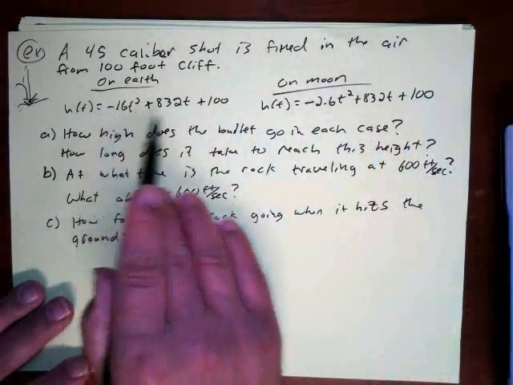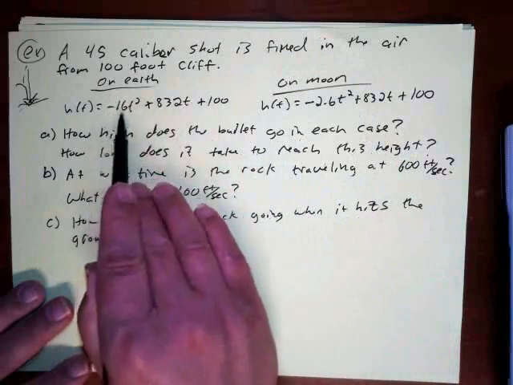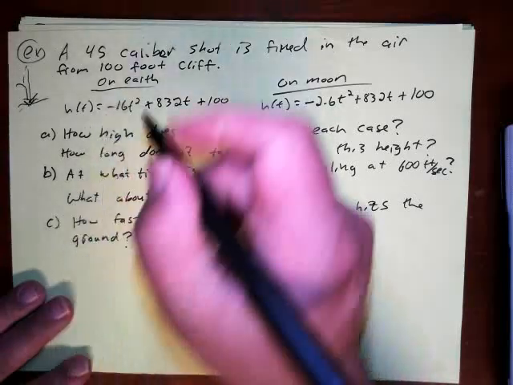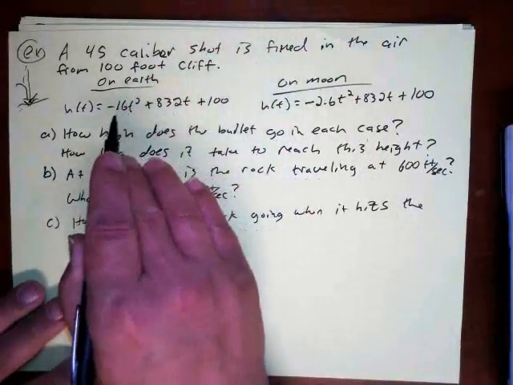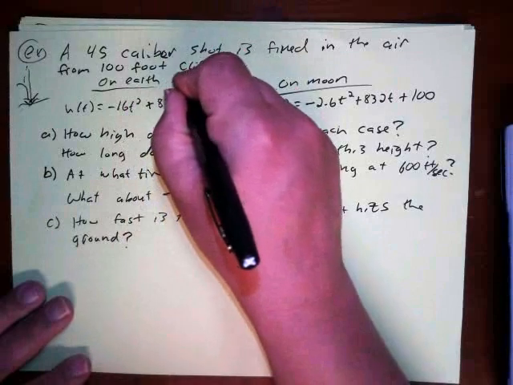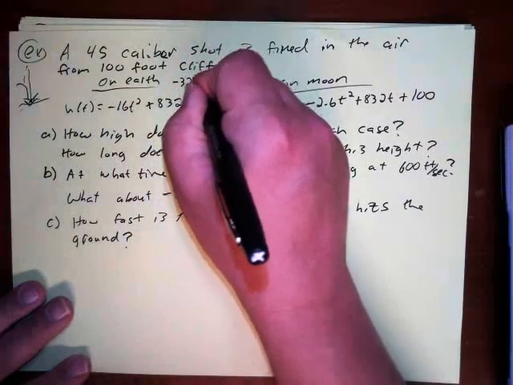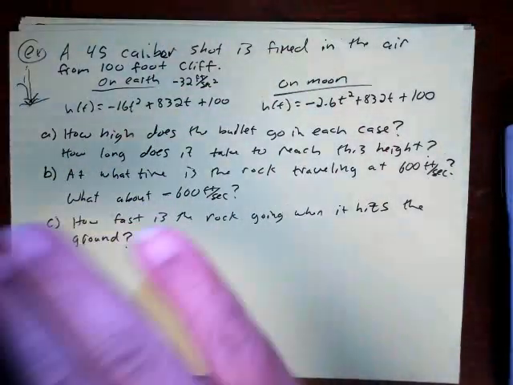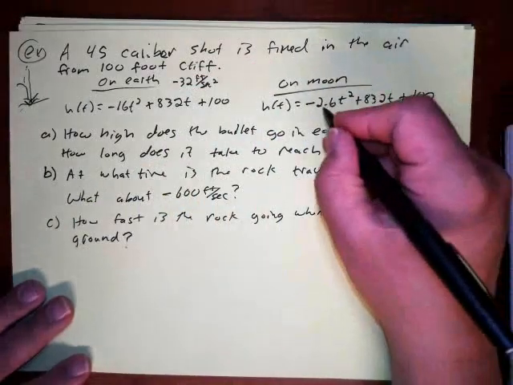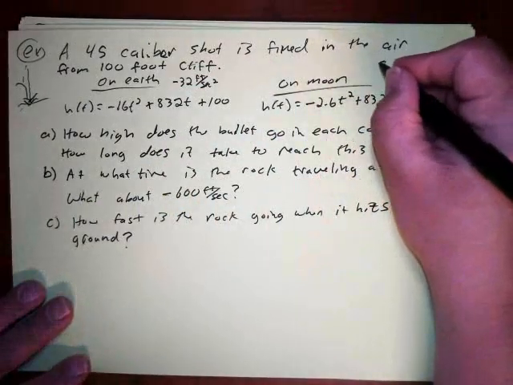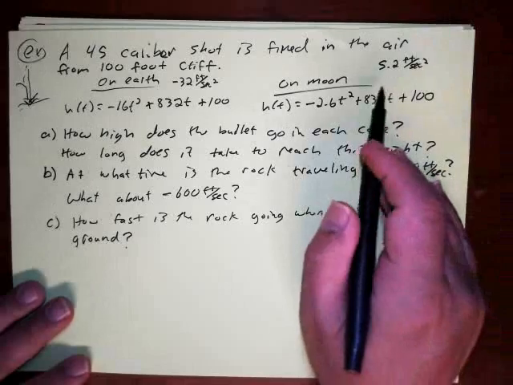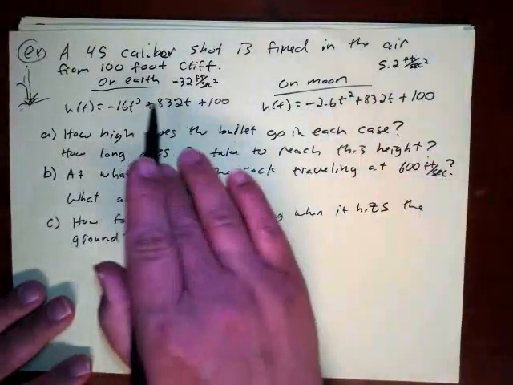And so you can see what changes here is this constant on the t squared. And this is determined by the acceleration due to gravity. So this is half of the acceleration due to gravity. So if I double that, I'd get negative 32 feet per second squared. So the gravity is working downward. Downward is the negative direction. This is the acceleration due to gravity on Earth. Here, if I double this, I get 5.2 feet per second squared. So you can see the acceleration due to gravity on the moon is a lot less than that on Earth.